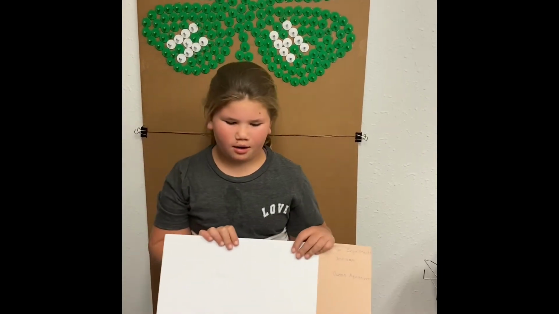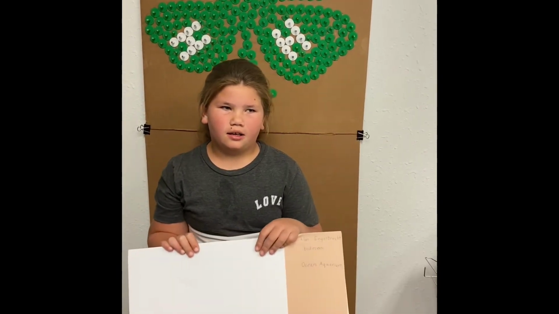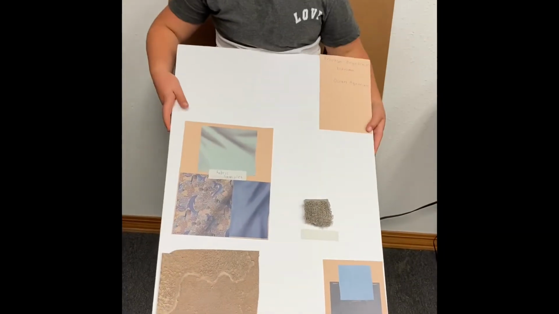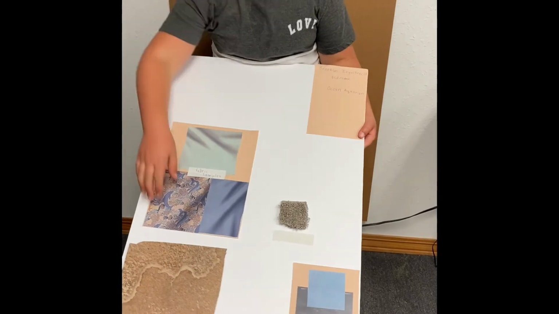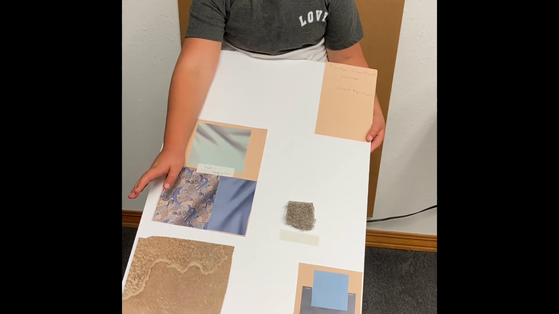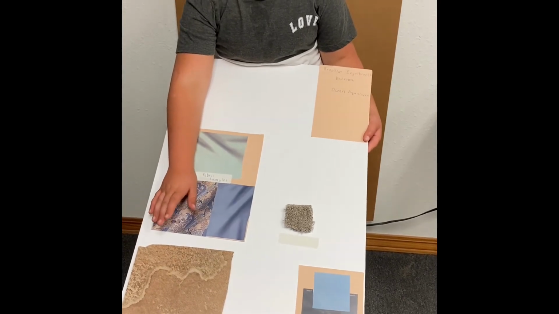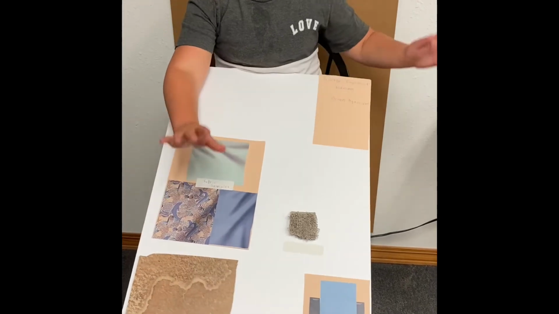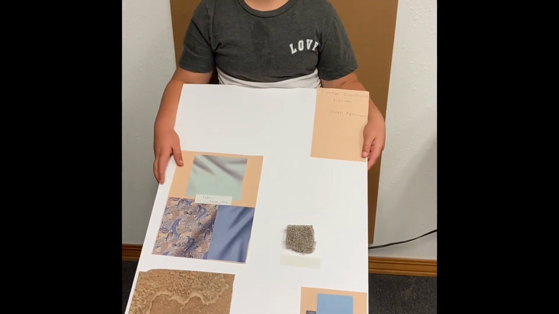Scratch Friday and I made a design board today, and I'm going to walk you through my design board. So first I did the floor sample, and I chose it because I'm doing an ocean theme, and it kind of looked like the water is coming up off to the beach.